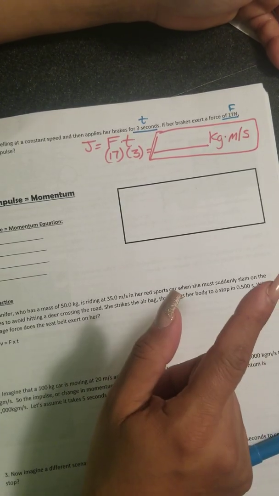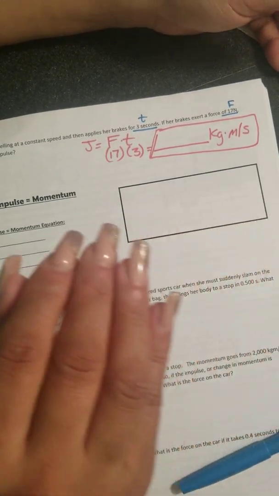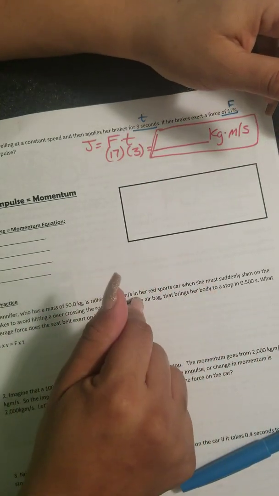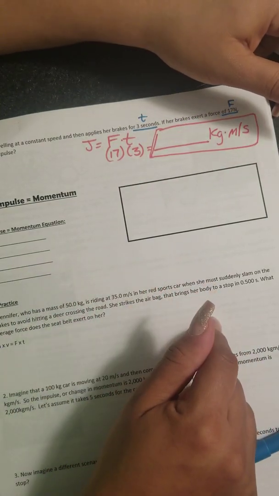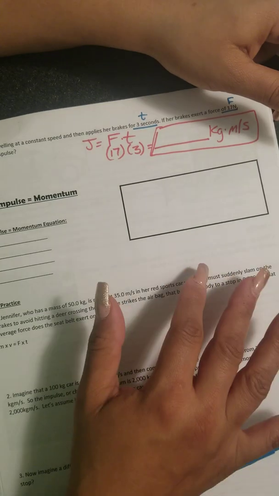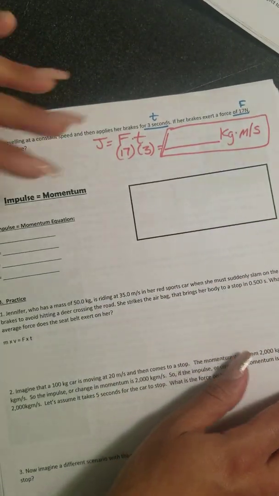But how is it going to stop? Is it going to stop really fast, or is it going to stop very slowly? The amount of time it takes for it to come to a stop is going to determine how that stop is going to feel. Is it going to be a rough one, or is it going to be an easy stop? Okay, so keep that in mind.